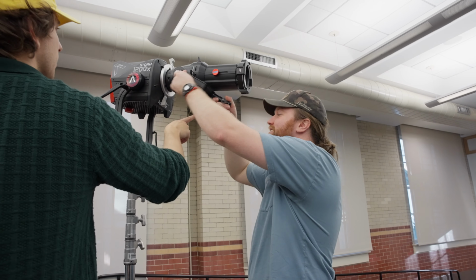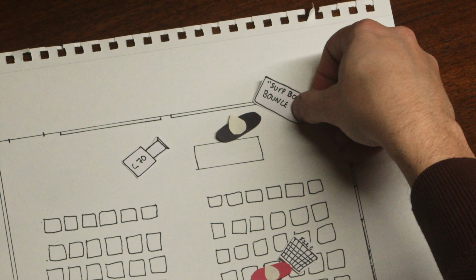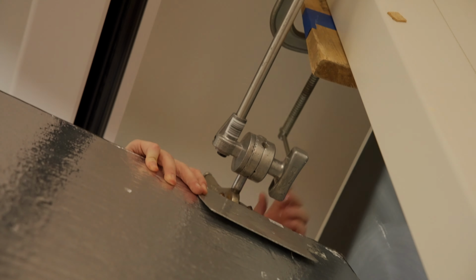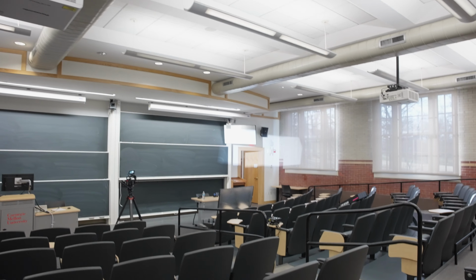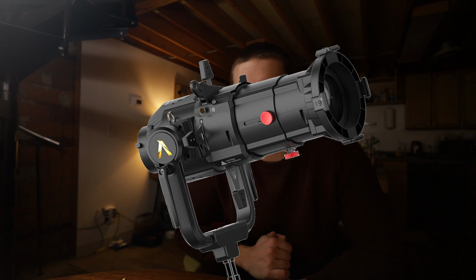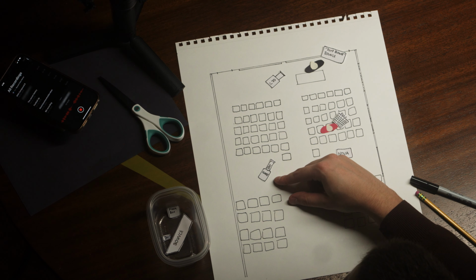We wouldn't hit him directly, but we would hit a bounce board that we would rig just out of frame above where the professor would be. However, we didn't have the right spotlight mount, so the 1200X needs a spotlight mount. So us not having the correct spotlight mount meant that this 1200X had way less output than what we expected from it.